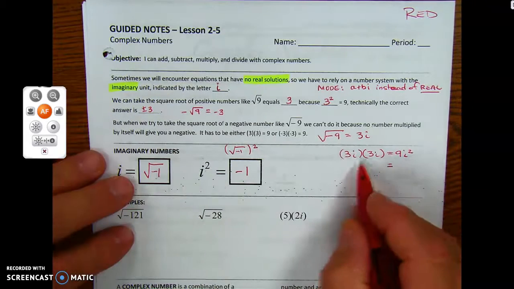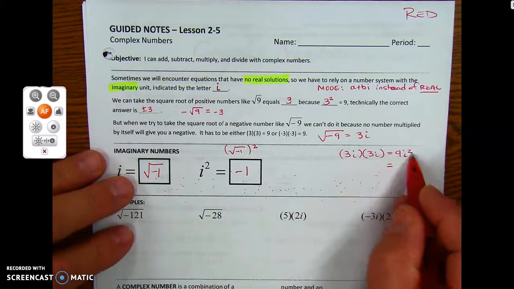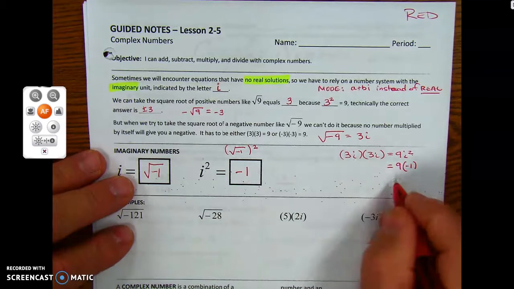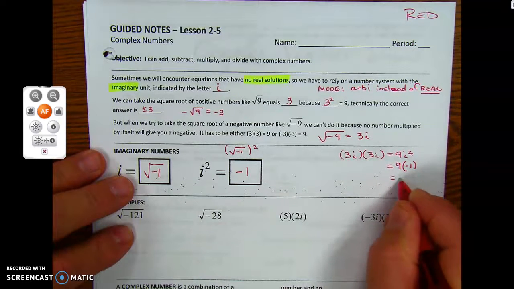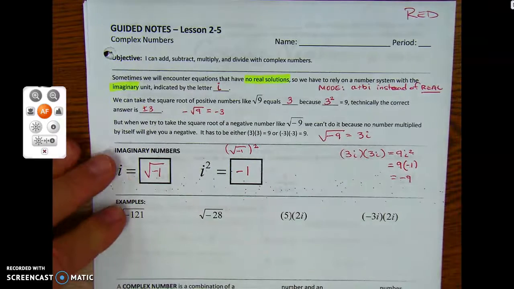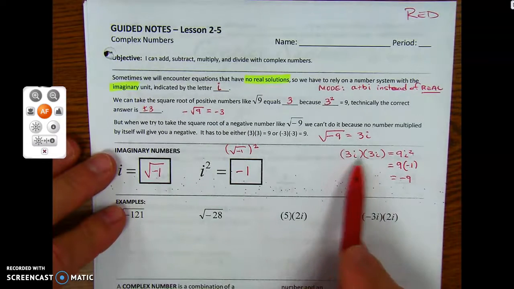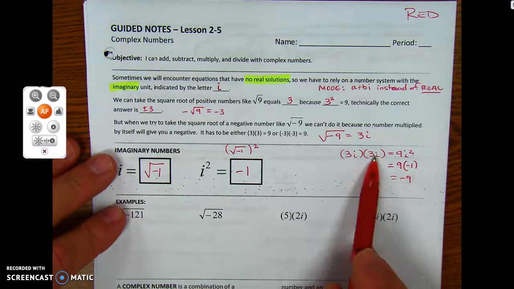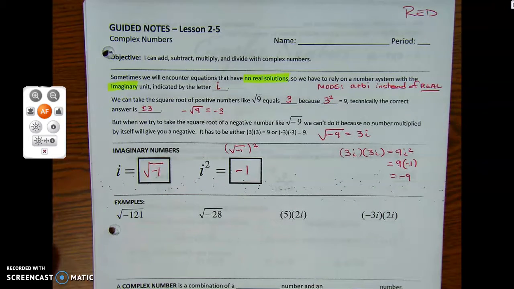So you come over here and you say, okay, 3i times 3i is equal to 9i squared, but i squared is equal to negative 1, so 9 times negative 1 equals negative 9. So that's the only way we can multiply something by itself to get negative 9: multiply 3i times 3i.